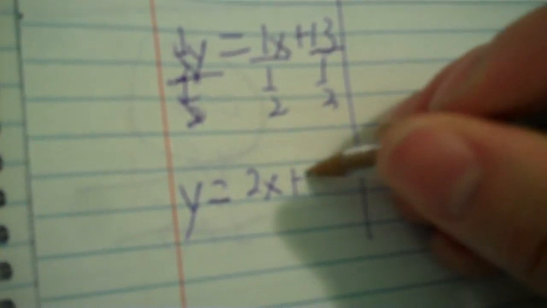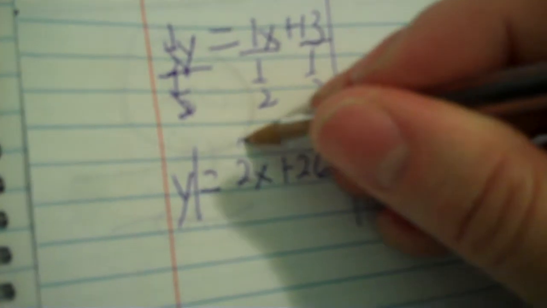Now I'm going to divide everything by 1/2. For those of you that don't know, dividing by 1/2 is the same as multiplying by 2. So that divided by 1/2 is 2x. That divided by 1/2 is 26. So m and b.